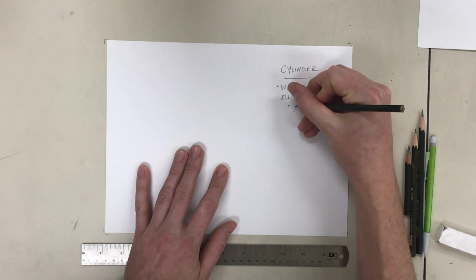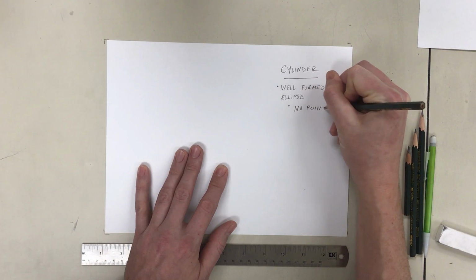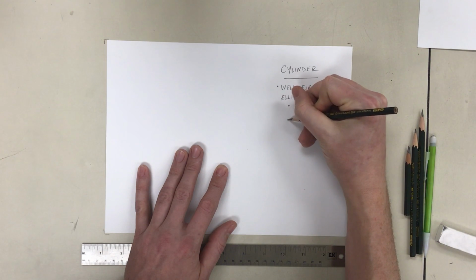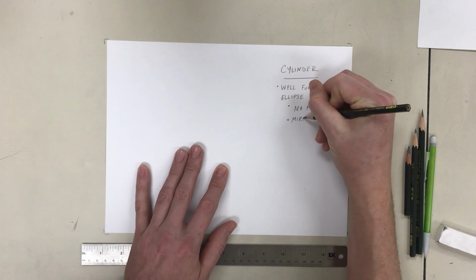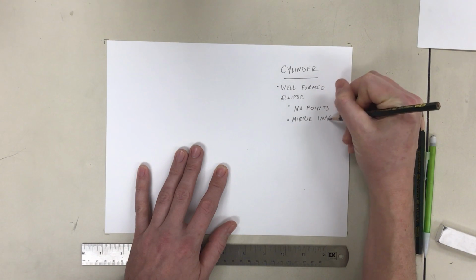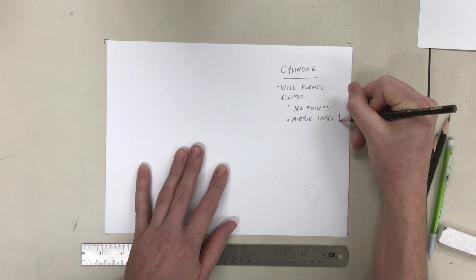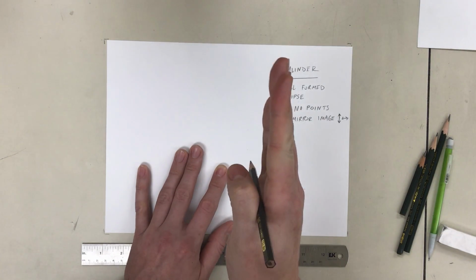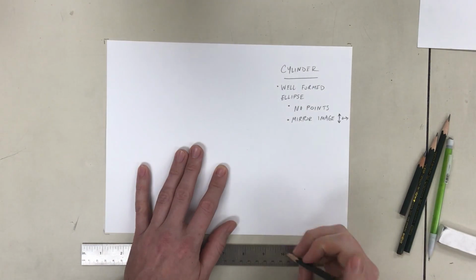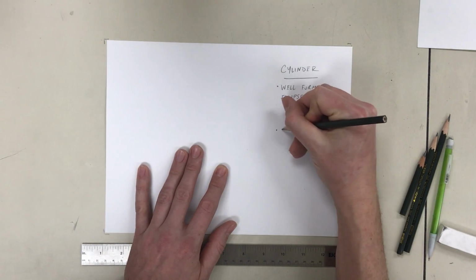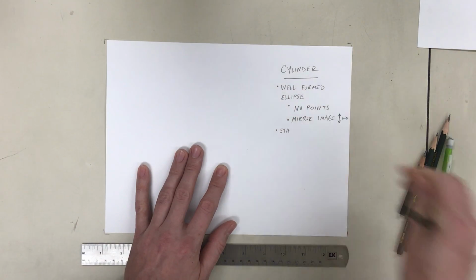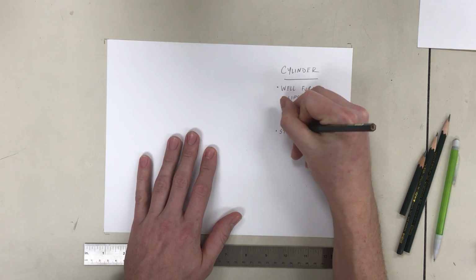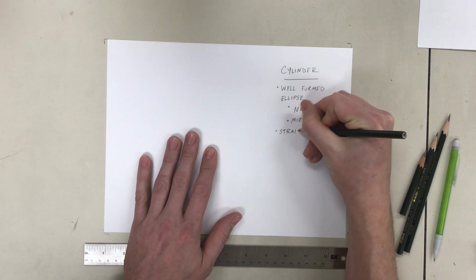That ellipse should have no points on it, okay? The corners are not points, they are rounded, okay? And it should be a mirror image of itself. And that means both up and down and left and right, okay? It's symmetrical both ways, left and right and up and down. All right, the next bit of notes, both sides of the cylinder are straight. Straight sides on the left and the right.